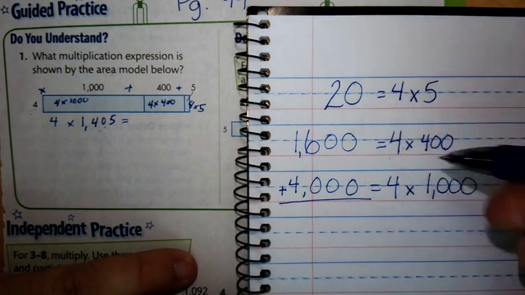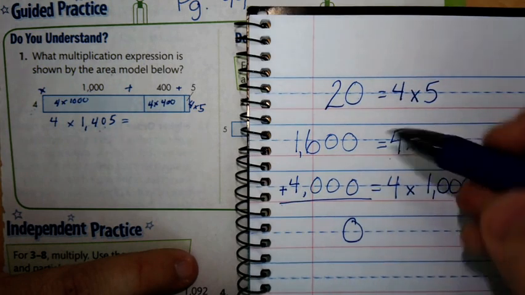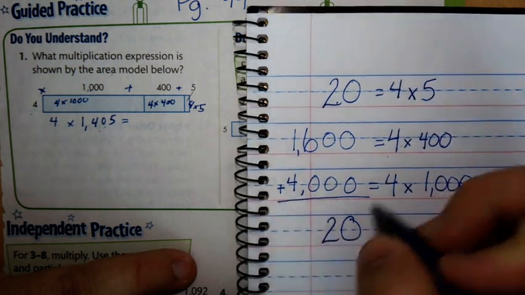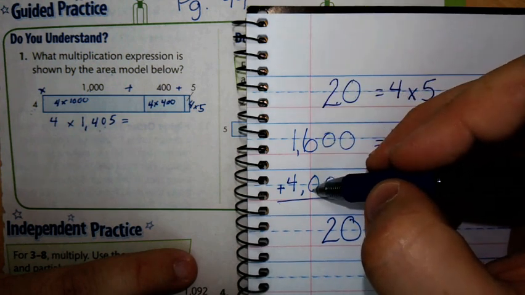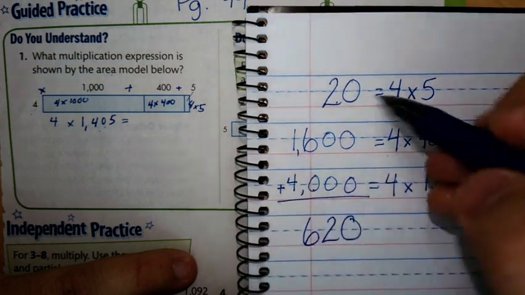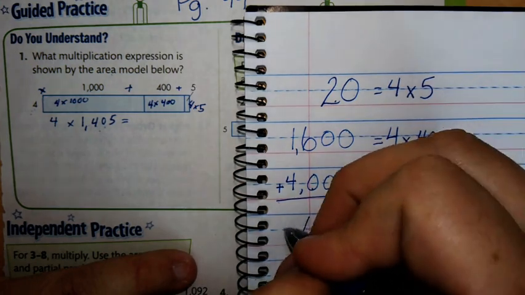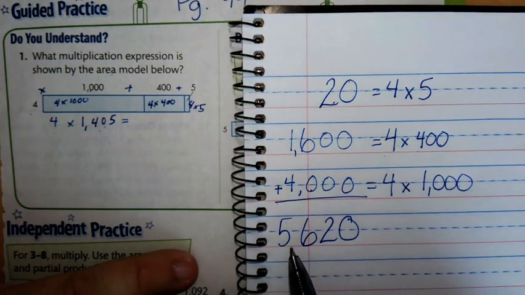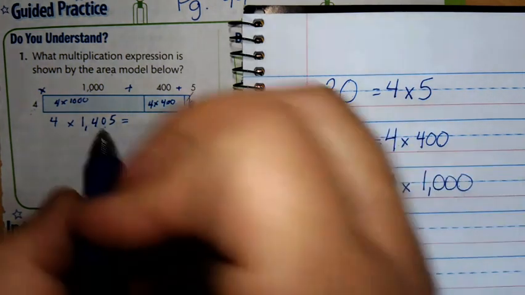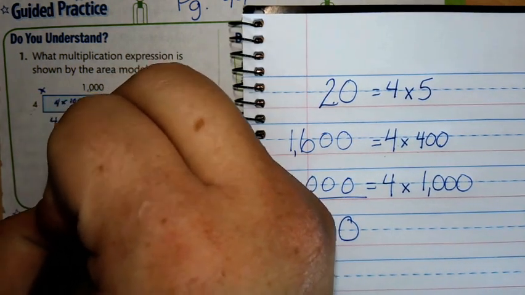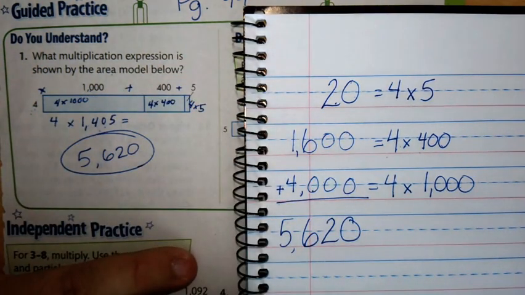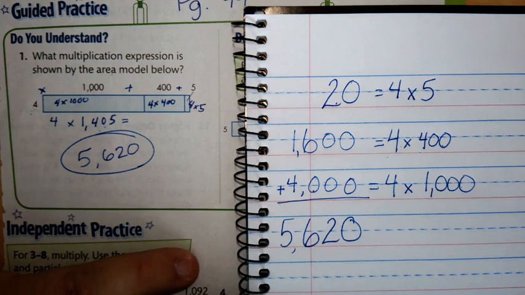0 plus 0 plus 0 is 0. 2 plus 0 plus 0 is 2. 6 plus 0 is 6. 1 plus 4 is 5. So my answer here is 5,620. And I like to circle it so my teacher can quickly see that's what I got.